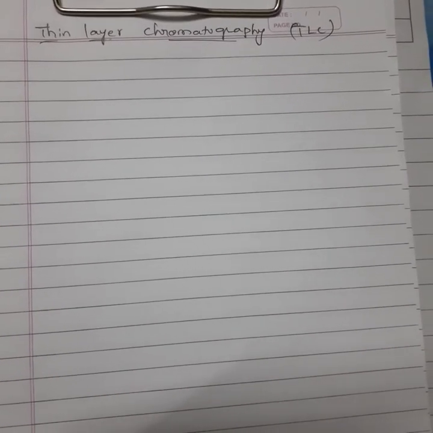Good morning to everyone. In the last class, we discussed column chromatography, which is our first chromatographic technique. And the next chromatographic technique is thin layer chromatography. Simply, we call it TLC.